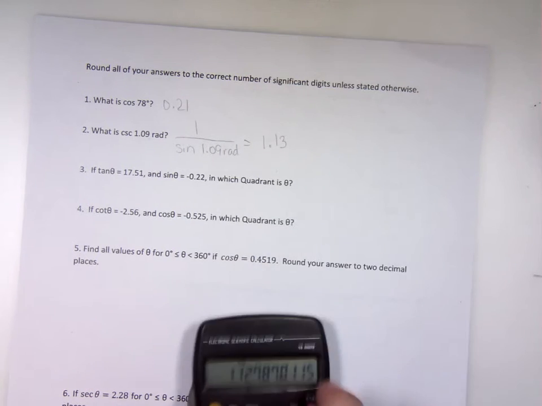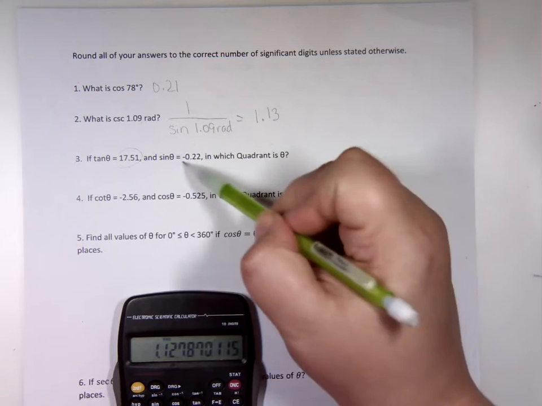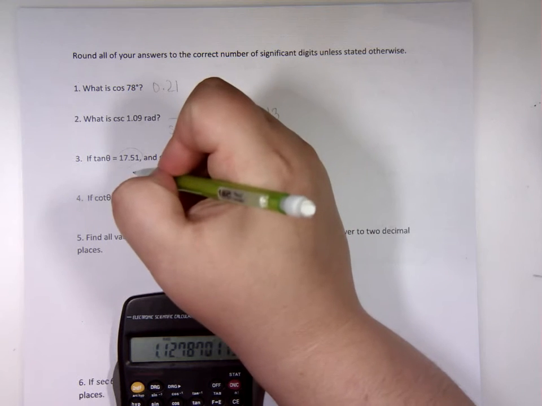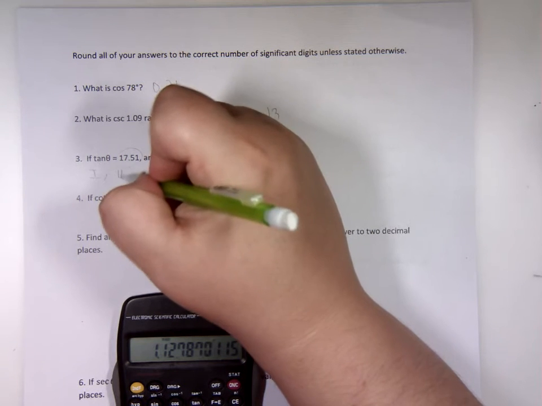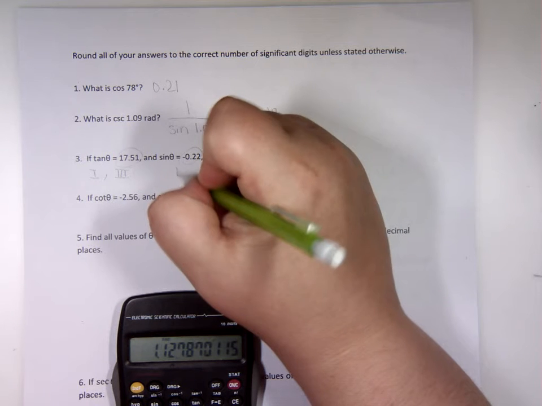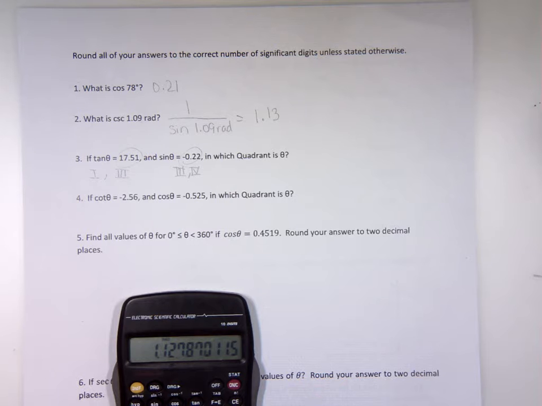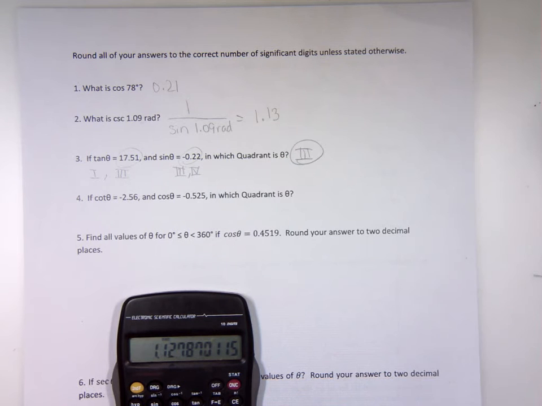Okay, so next, if tan is positive and sine is negative, which quadrant is theta? So tan is positive in quadrants 1 and 3. Sine is negative in quadrants 3 and 4. So we want the quadrant in which both of these are true. That would be quadrant 3.